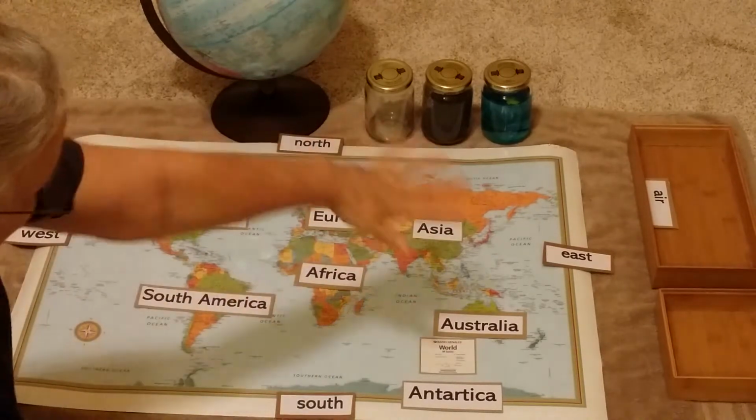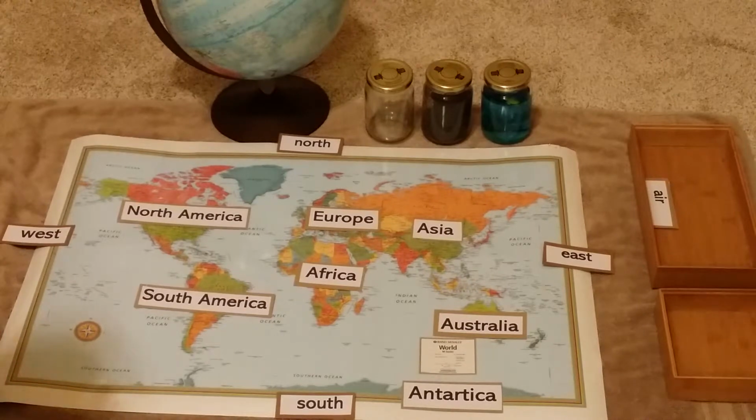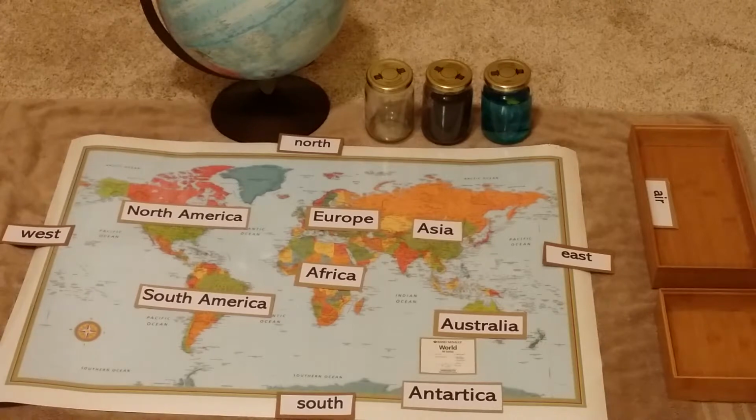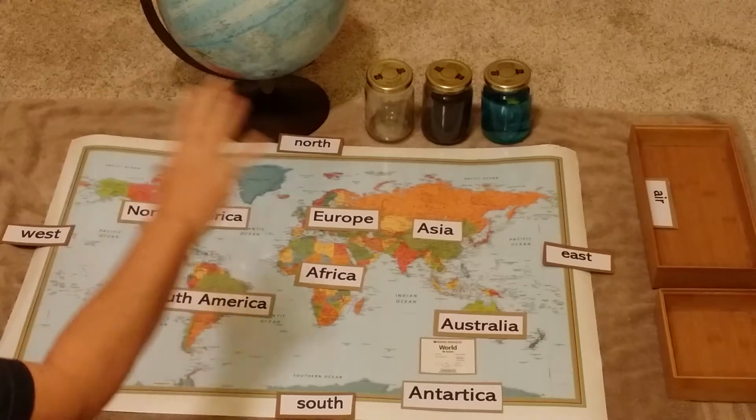And you can take this excitement into books and into games. And there's projects that you can do. You can go on the internet and search for the shapes of the continents, and you can print them. They can color them, and they can make their own map.